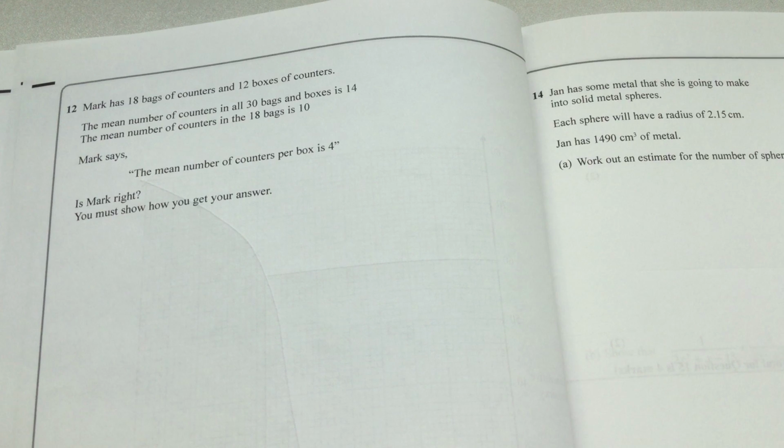Okay. Right, Mark has 18 bags of counters and 12 boxes of counters.